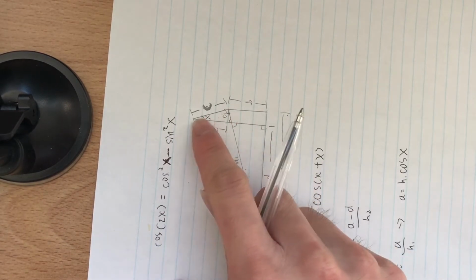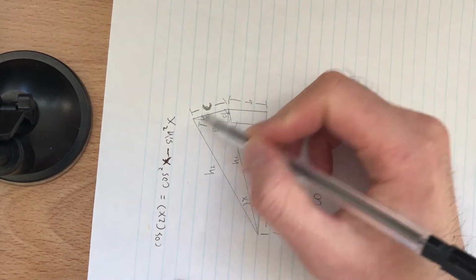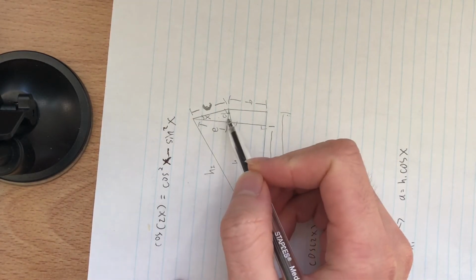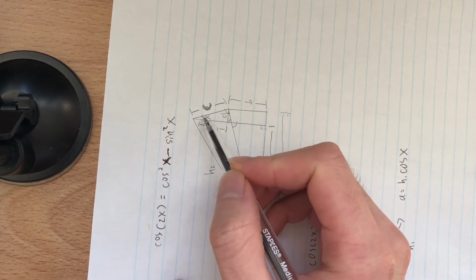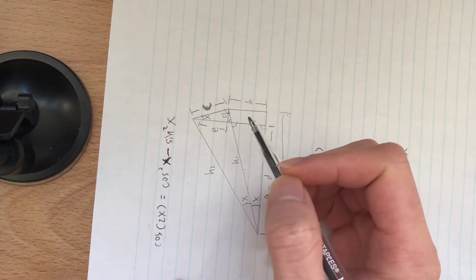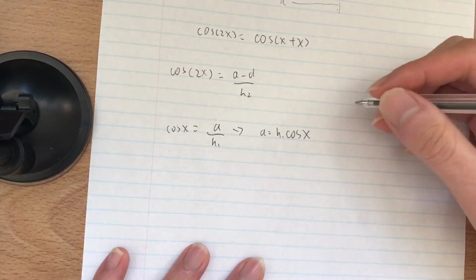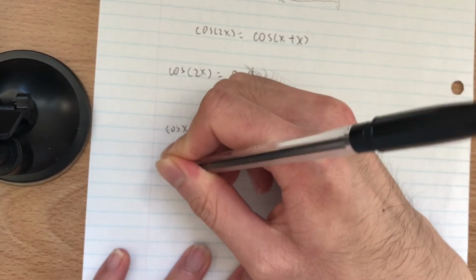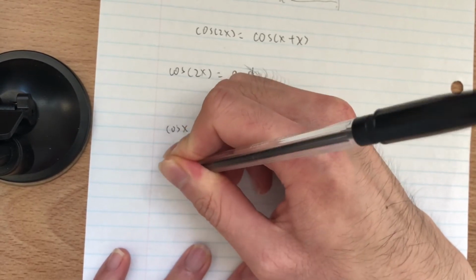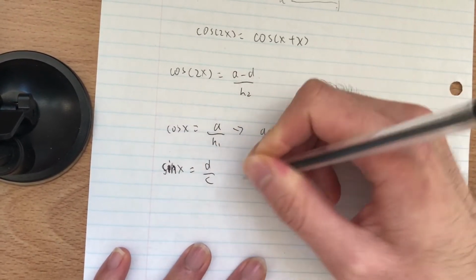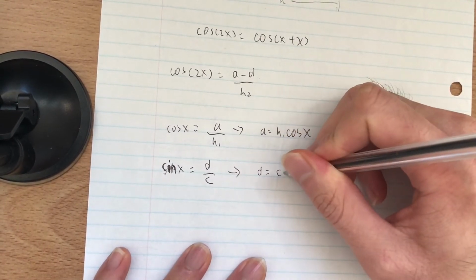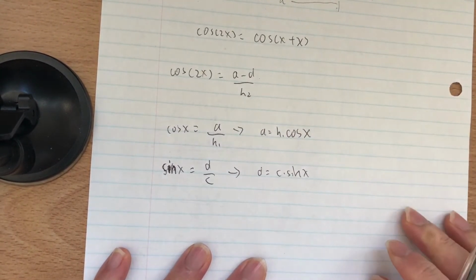Here's a right triangle, and D is the opposite side of this right triangle. So sine of x is equal to D over C. That gives you D is equal to C times sine of x.